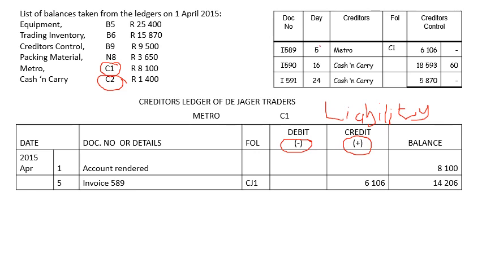Then we see that on the 5th, invoice 589, we saw this in the CJ. We bought goods to the value of 6,106 Rand. So that means we owe Metro 6,106 Rand. So that is why it's in the credit column. Our debt is increasing. Our new balance will be the 8,100 plus this, which gives you the new balance of 14,206 Rand.